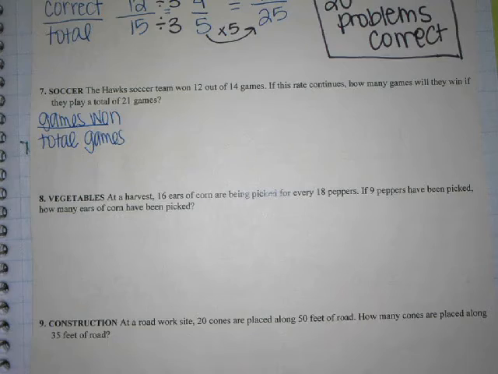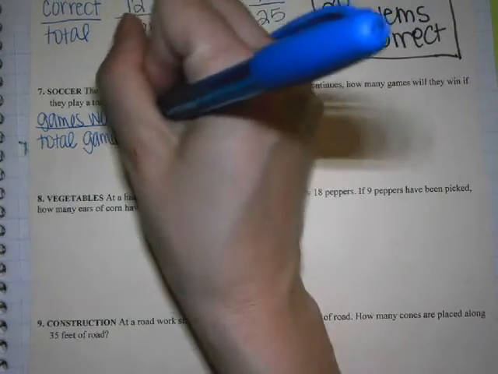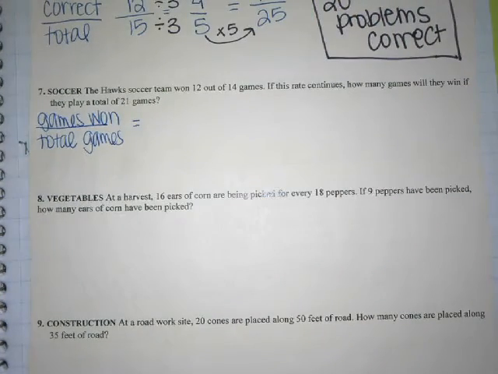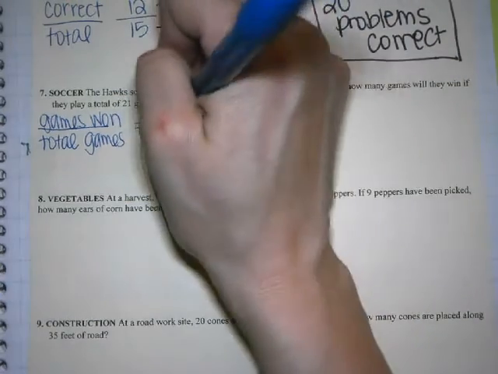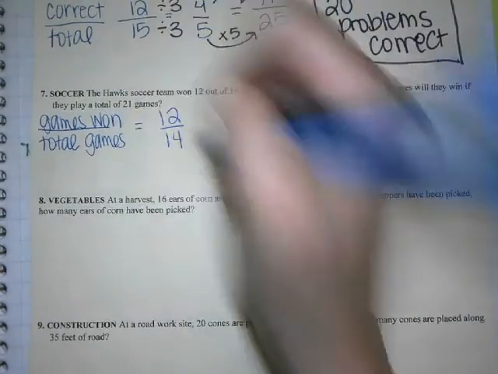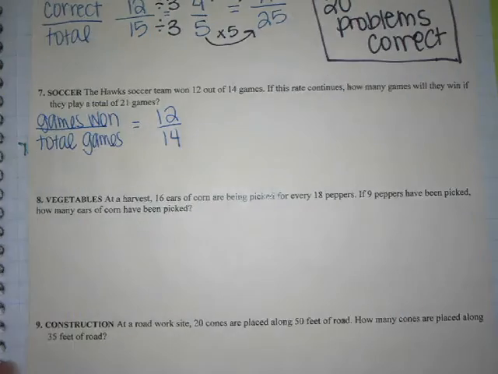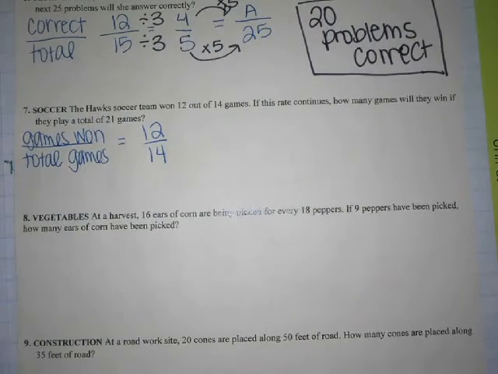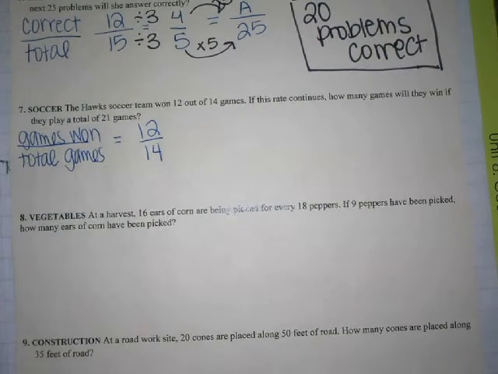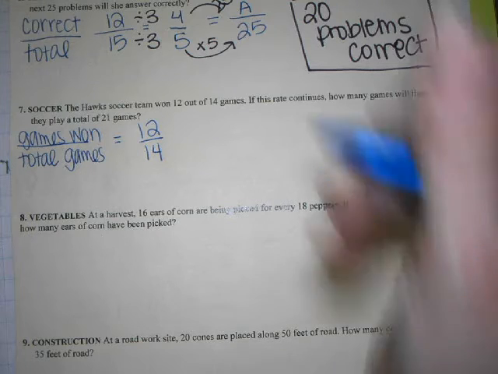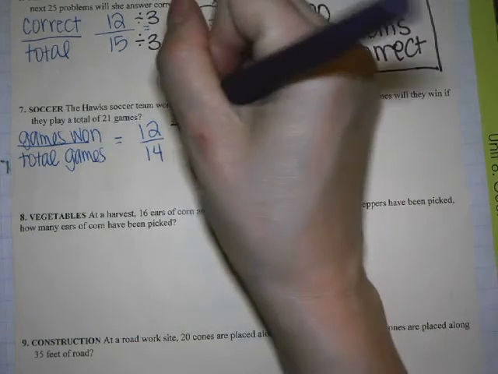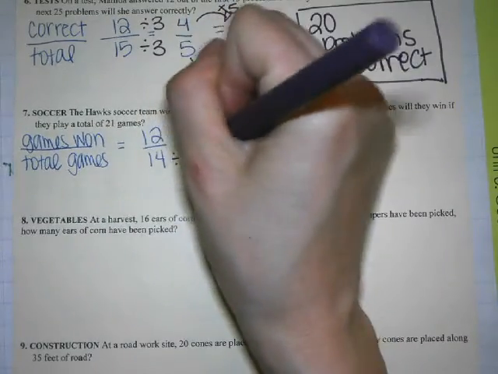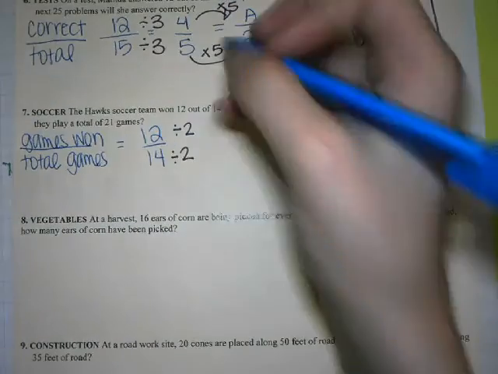Okay. 16. How'd you set up that original ratio? 12 over 14. Excellent. 4. What did you do first? Yep. What do you do now, girl? And what do you get? Very good. 6 over 7. That's all I needed, girl. Excellent job.